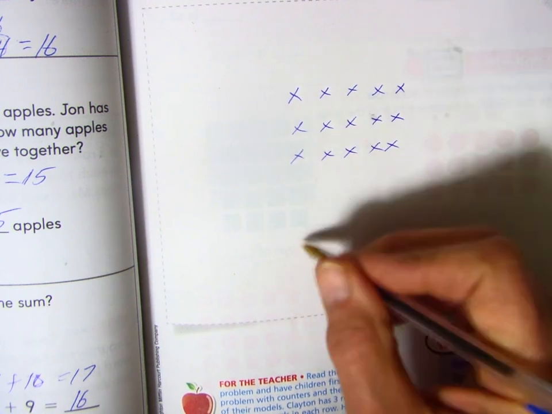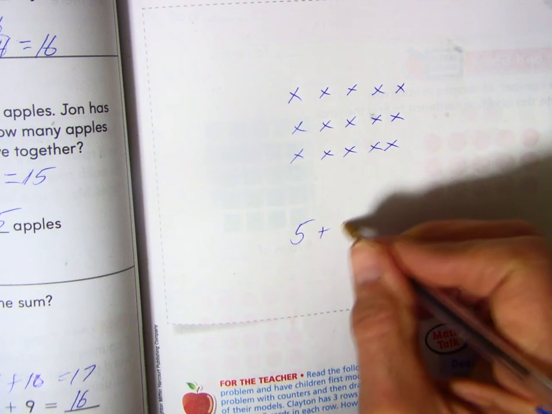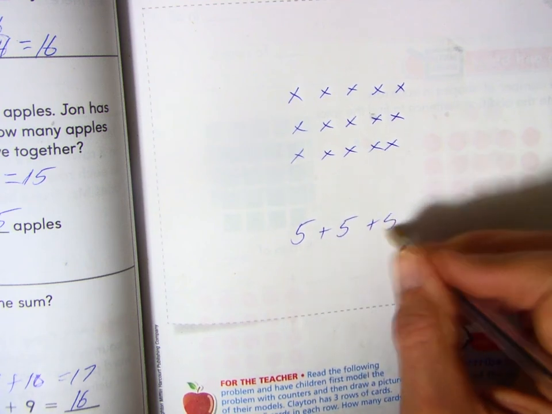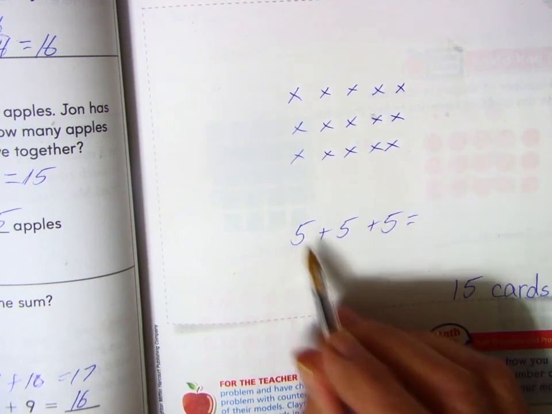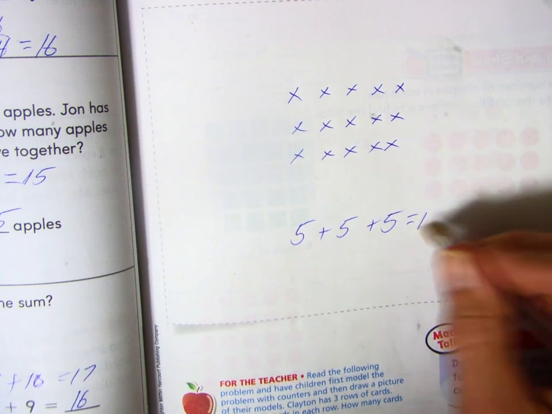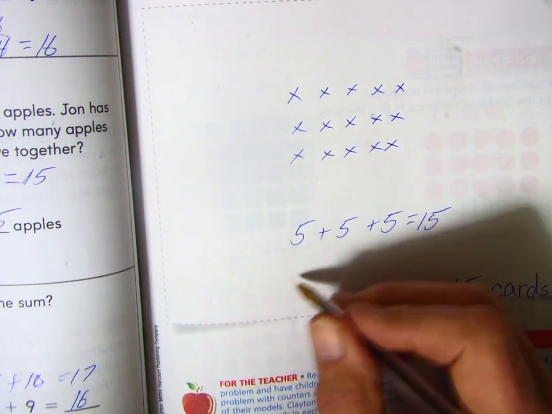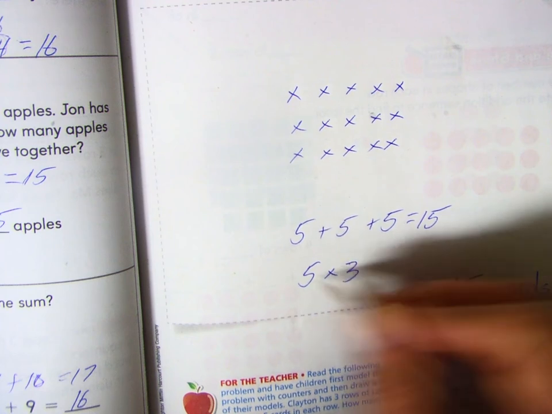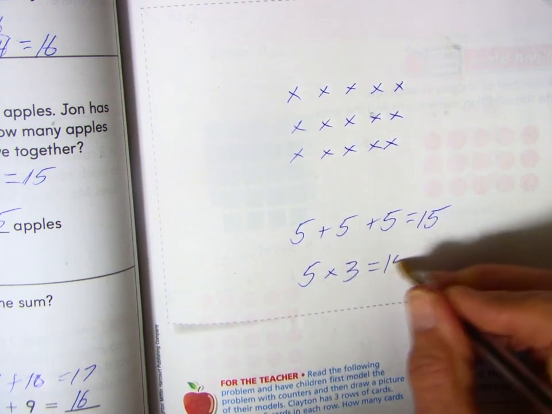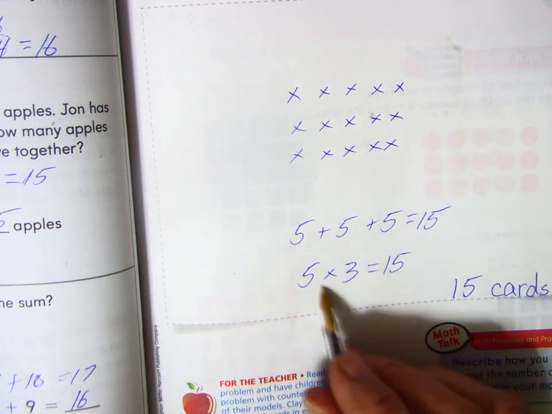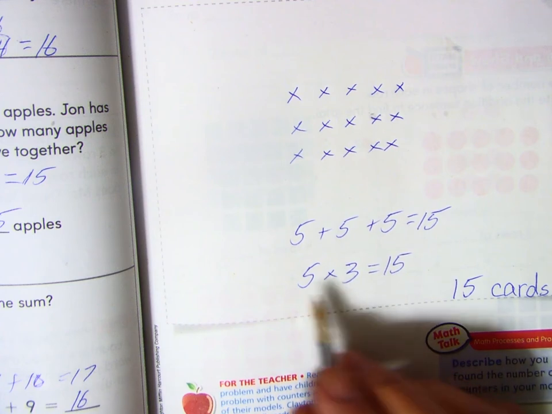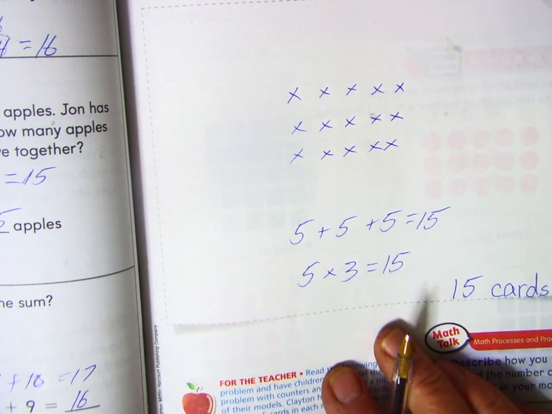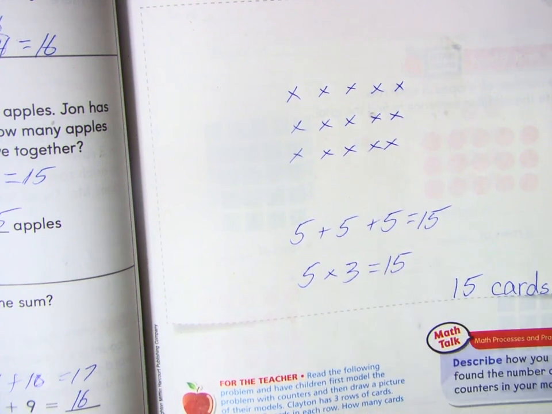What do I have? Well, I have 5 plus 5 plus 5. 5 más 5 más 5 es 15. You can also do this. 5 times 3. 3 5s equals 15. That's 3rd grade math, multiplying. 5 por 3 son 15. Okay, guys?